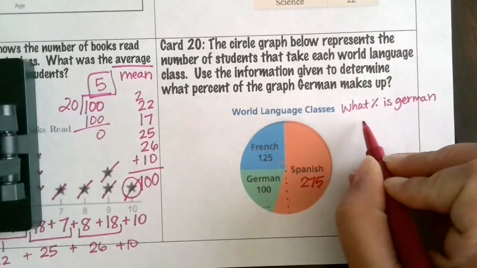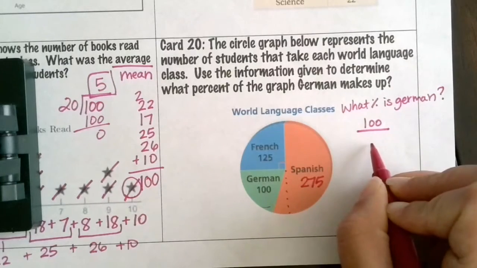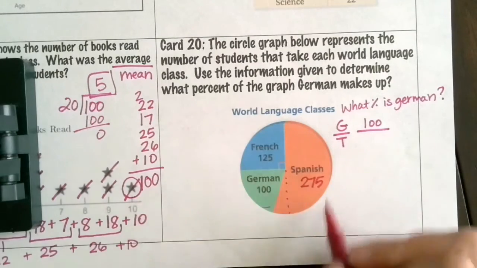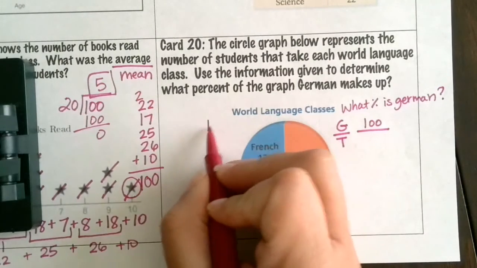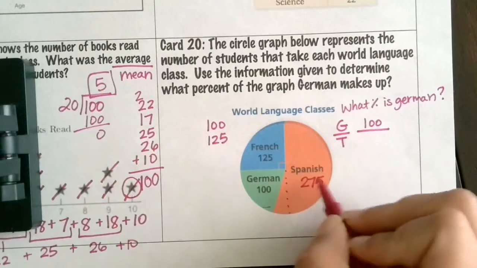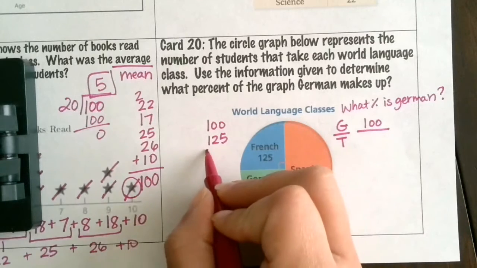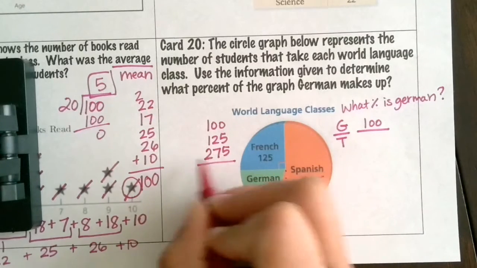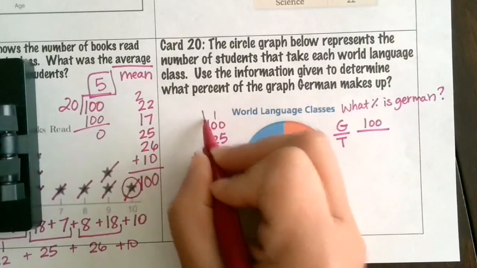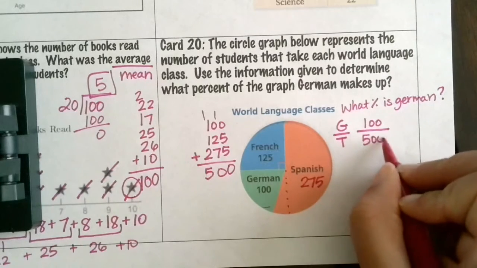So there's 100 that pick German. And I have to know that's German out of total. So I've got to figure out how many total students. So there's 100 for German, 125, and you won't have to do this guessing part. They'll give you enough data to be able to figure that out. So I just filled that in to make our problem a little easier. So the total number of students is 500.